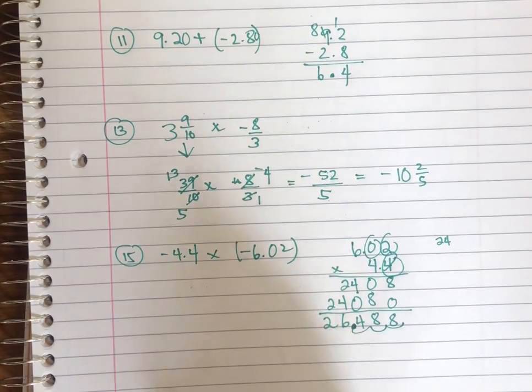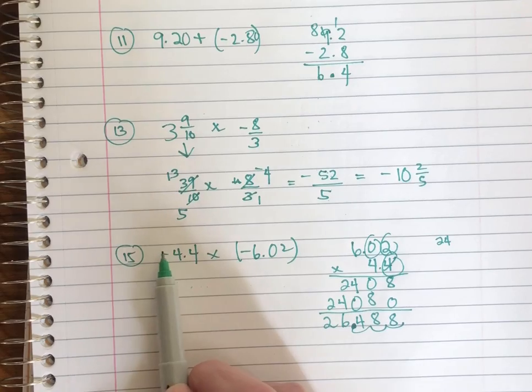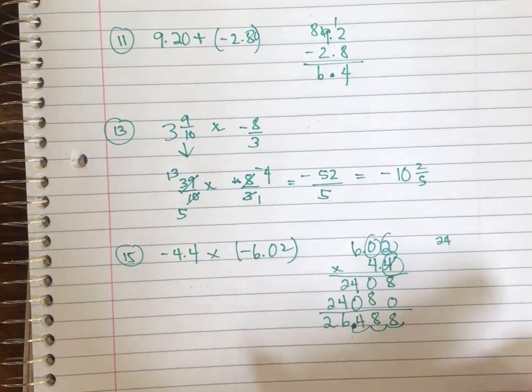And let's check our sign. A negative times a negative is a positive, or you can think of it as the opposite of a negative makes this a positive. Okay, turn the page for the last few.